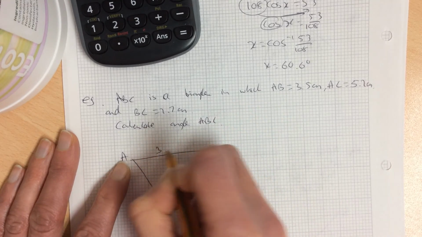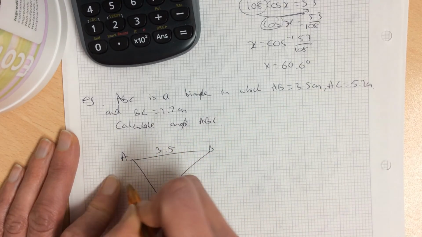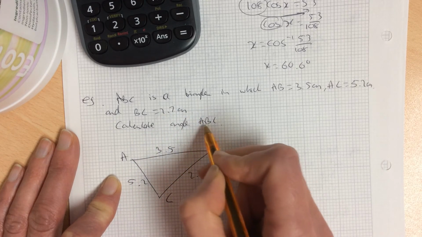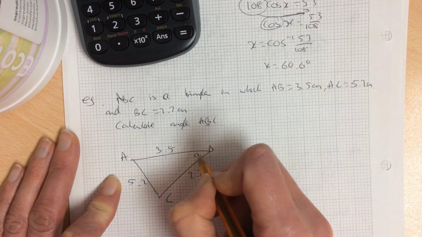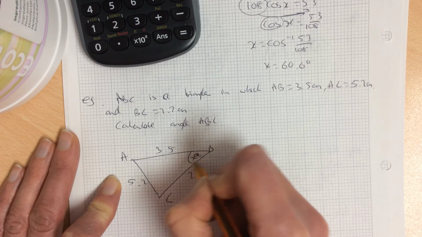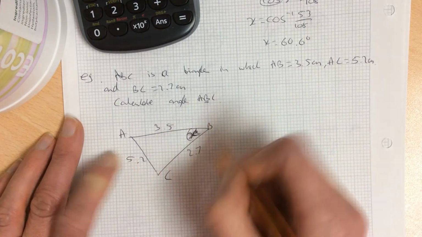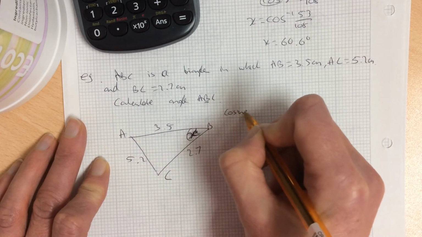We know no angle, so I'm just going to draw a random shape, ABC. A to B is 3.5. A to C is 5.2. And B to C is 2.7. I want the angle in at B. So I'll just call it X, because otherwise I'm going to get confused with my A's and B's. So call that X. 3 sides, cosine rule.